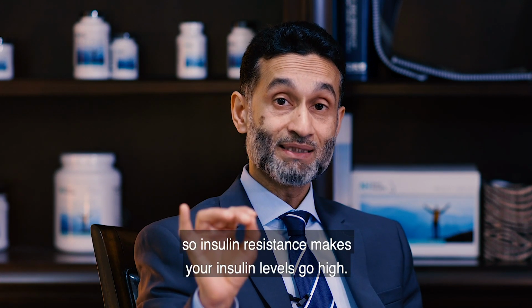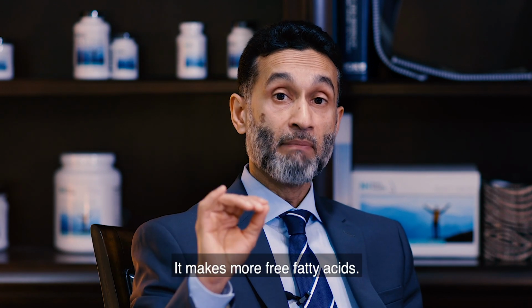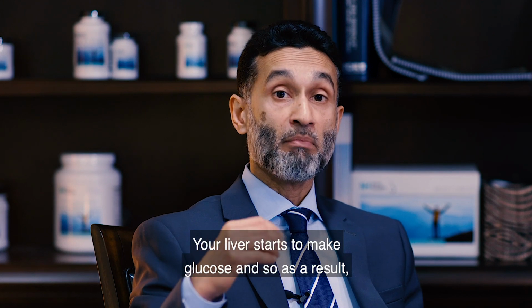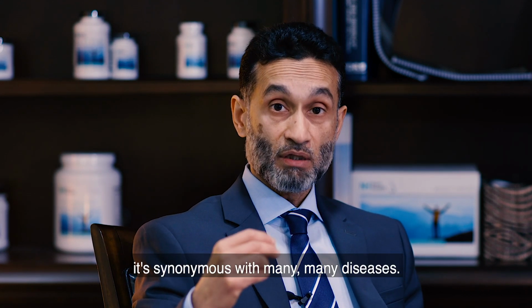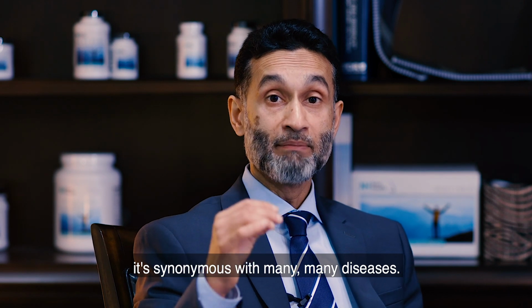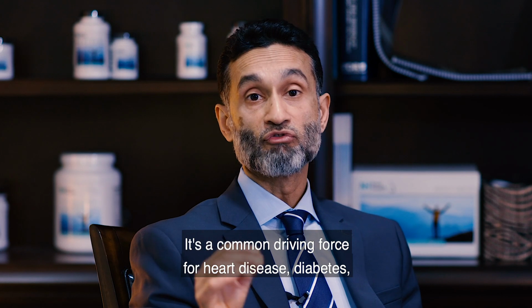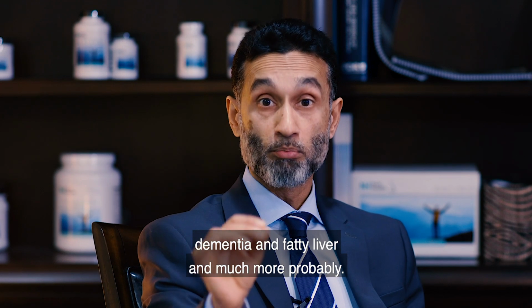So insulin resistance makes your insulin levels go high. It makes more free fatty acids. Your liver starts to make glucose. And so as a result, it's synonymous with many, many diseases. It's a common driving force for heart disease, diabetes, dementia, and fatty liver, and much more probably.